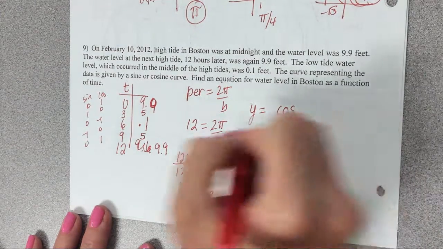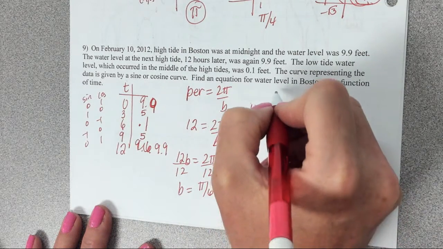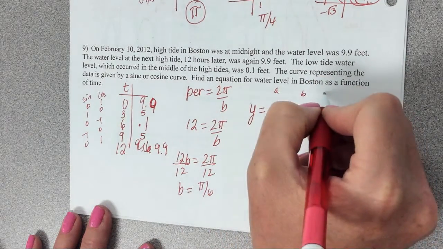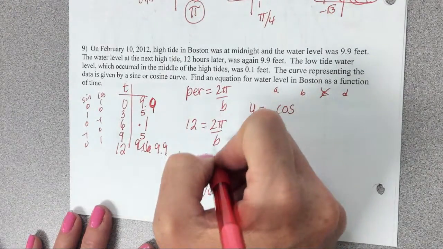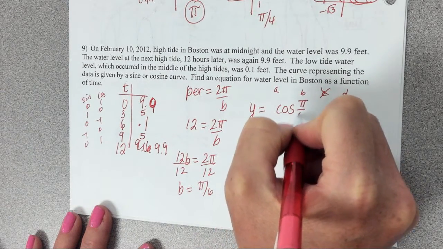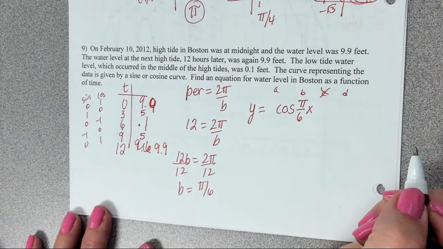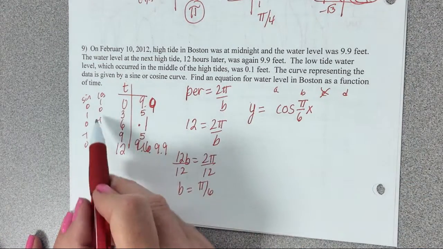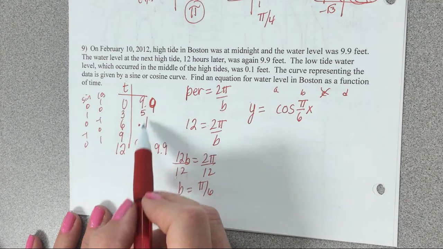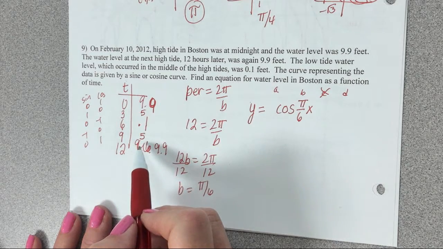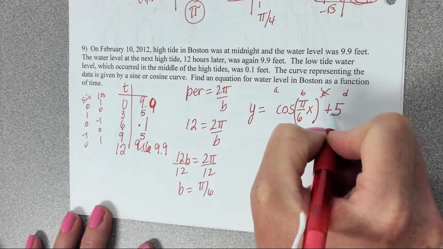Okay, now we need to think of some other things. We didn't have a shift to the left or to the right, but we do have a change in the period. See, guys, it always goes A, B, C, D. We have no C. We have no shift left or right. But we do have a B value. So B is what has to go in front of the X, like that. Next, we have to think, did we have a shift up or down? If this is cosine, these are supposed to be zeros, but they're not. So what was our shift? What is it, guys? Up 5. So then I know that I had to go up 5, like that.